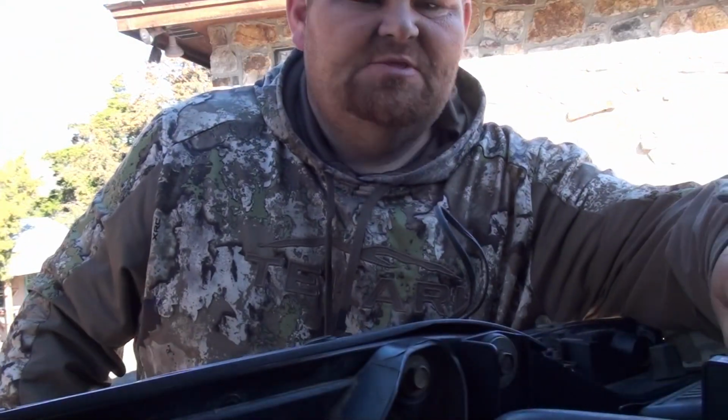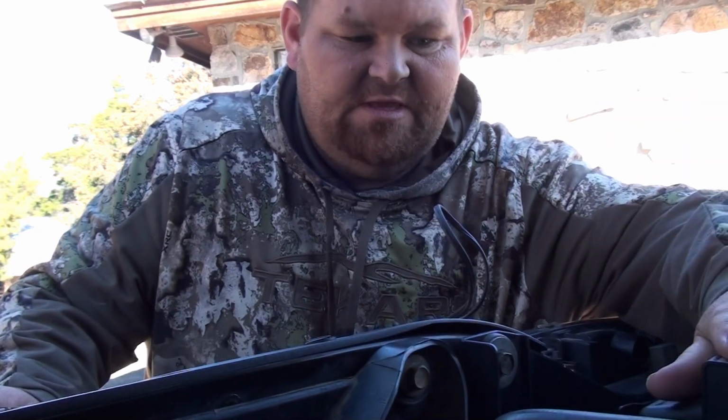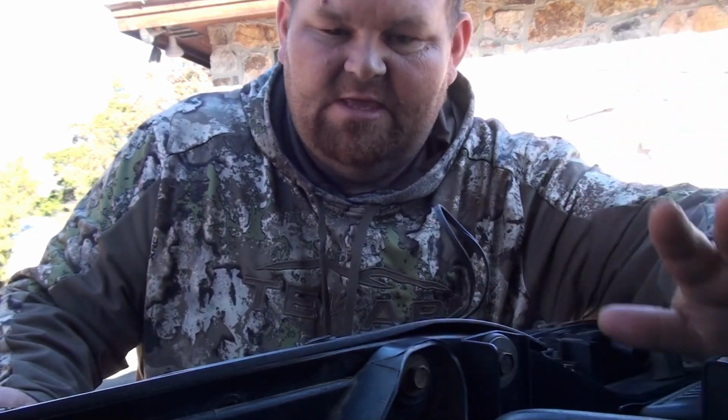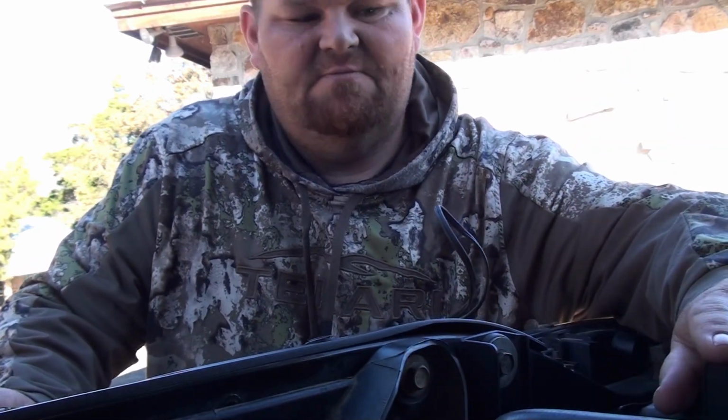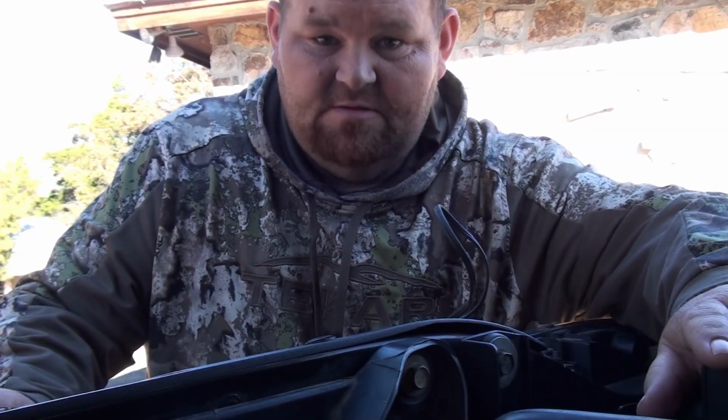Alright guys, this is a MAF sensor. Your MAF sensor dictates how much airflow is coming into the motor, so that it can calculate fuel. If your MAF curve is wrong in your tune, then your tune is wrong.